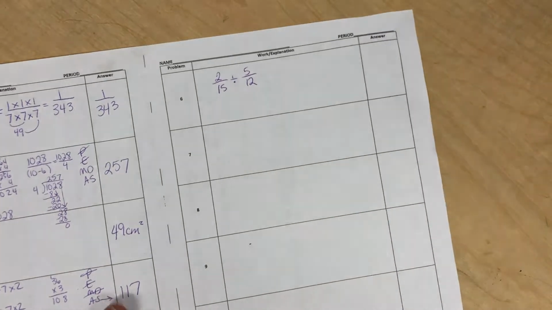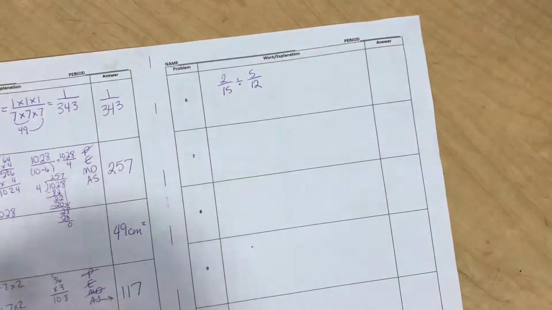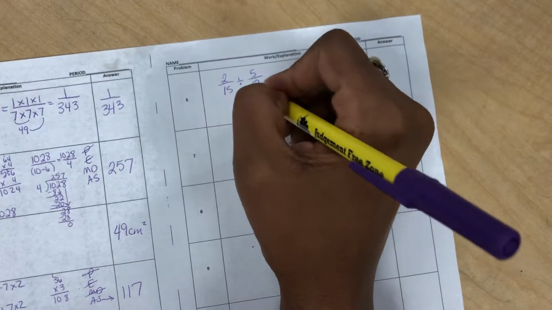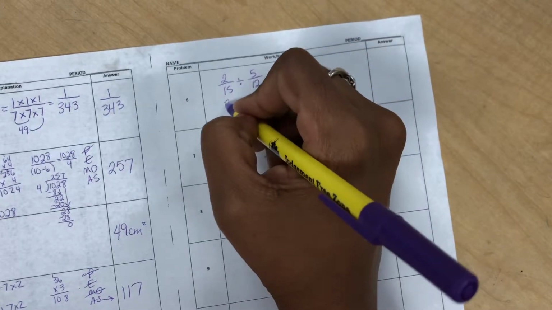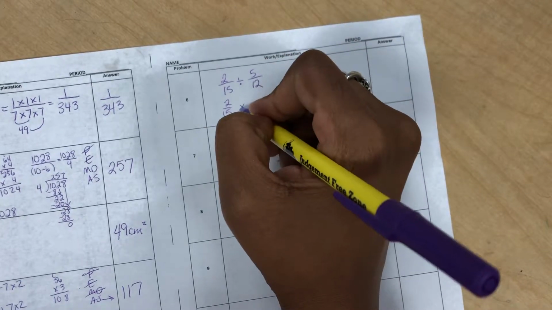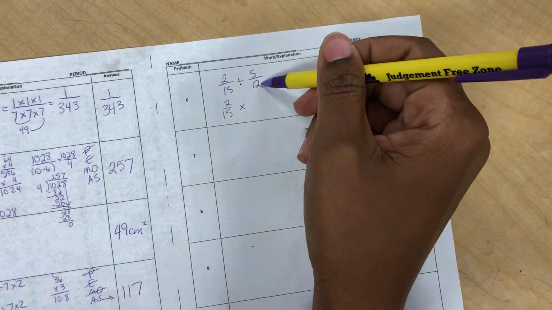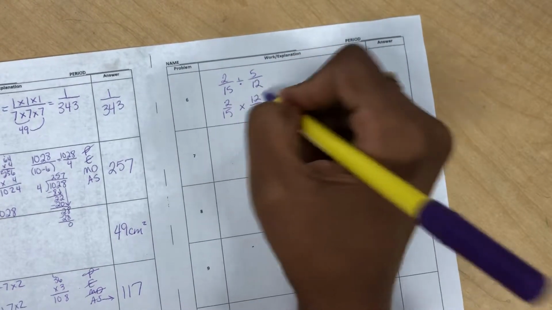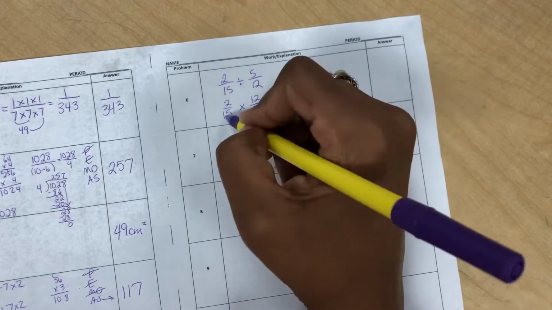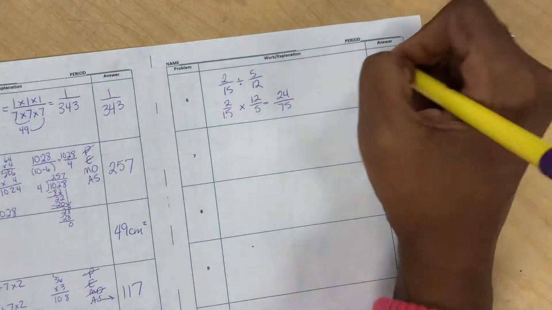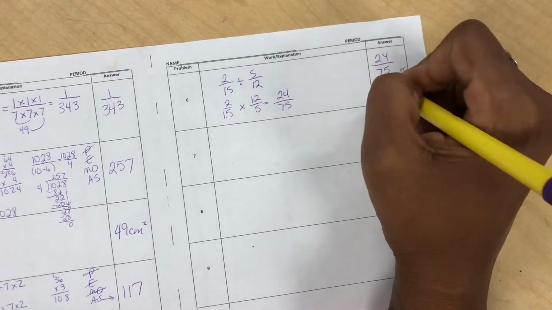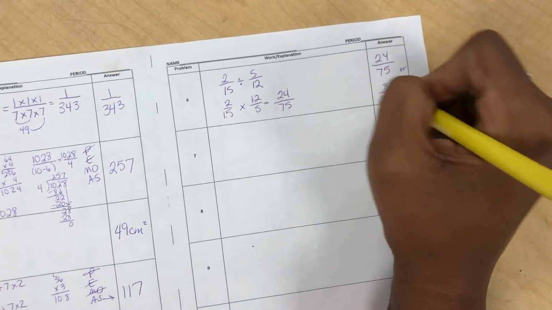With division, dividing by a fraction is the same as multiplying by the reciprocal, and we'll learn that more in class. That means 2/15 divided by 5/12 is the same as taking 2/15 and multiplying it by the reciprocal, or this fraction flipped over, 12 over 5. Then 2 times 12 is 24, and 15 times 5 is 75, so it gives me 24 over 75, or I can simplify it to 8 over 25.